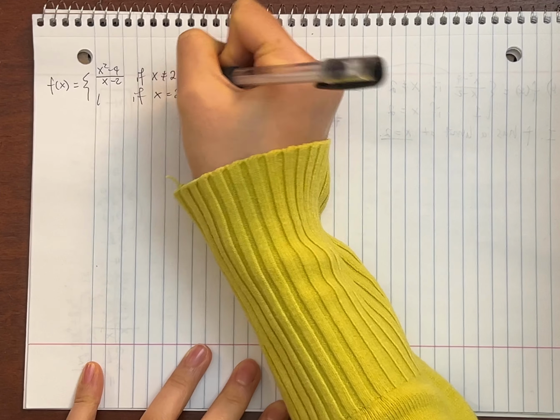Okay, so the next question is, we're given that f of x is equal to cosine of 3x. Then we're asked to find f prime of pi divided by 9. First of all, we can start by taking the derivative of f of x.